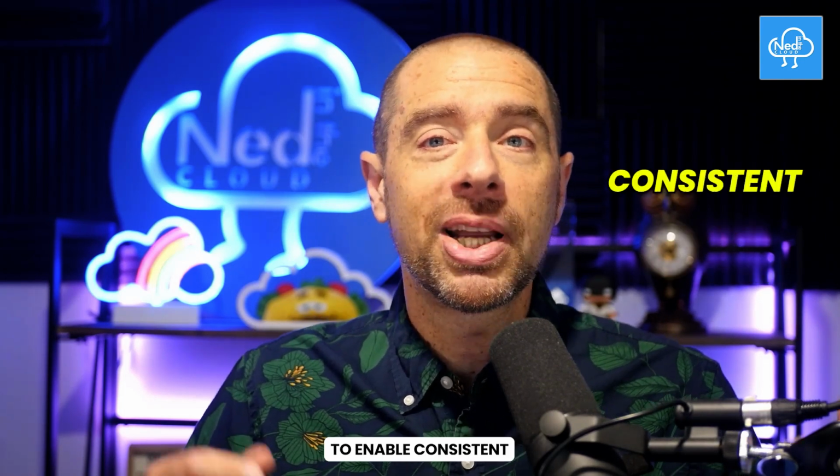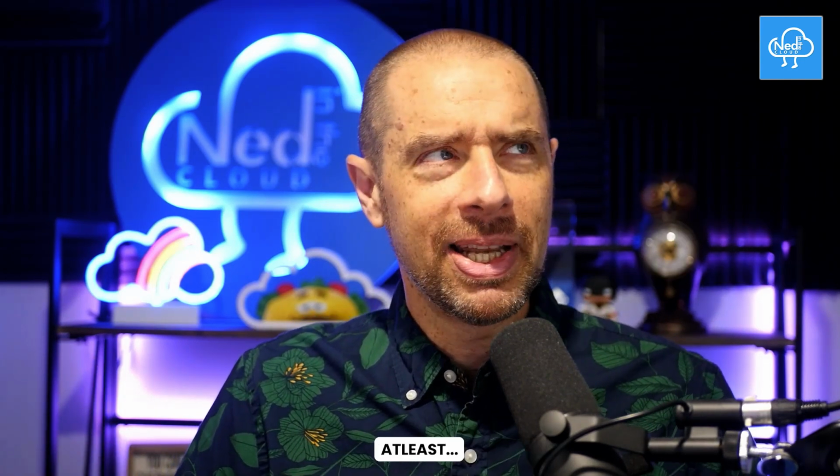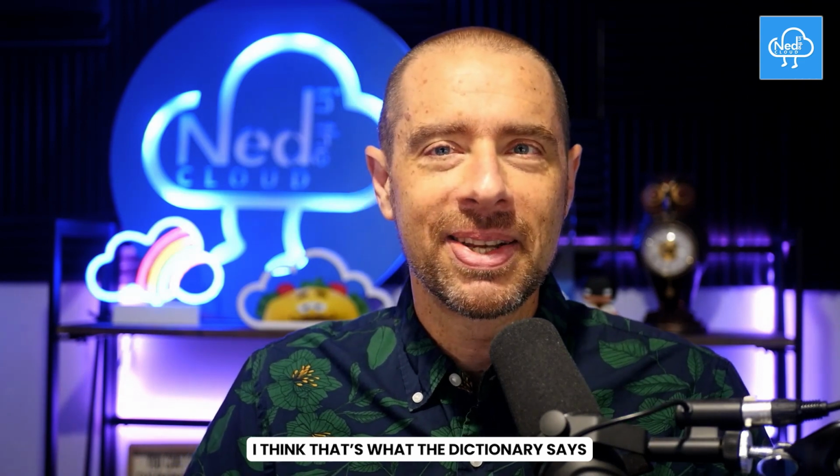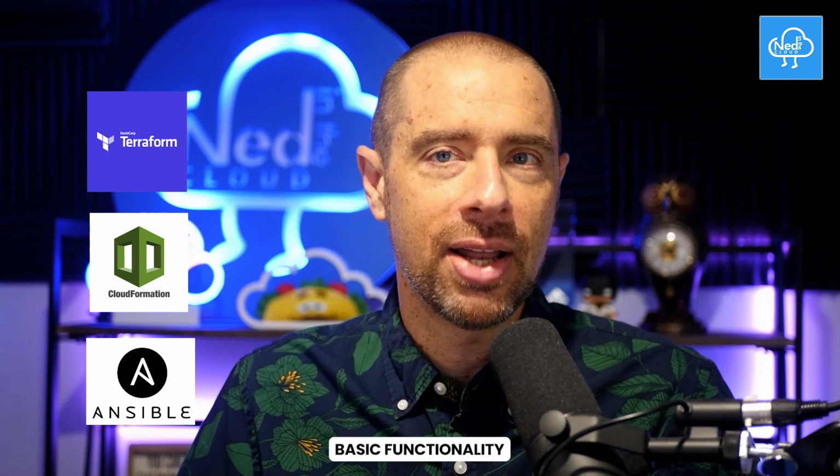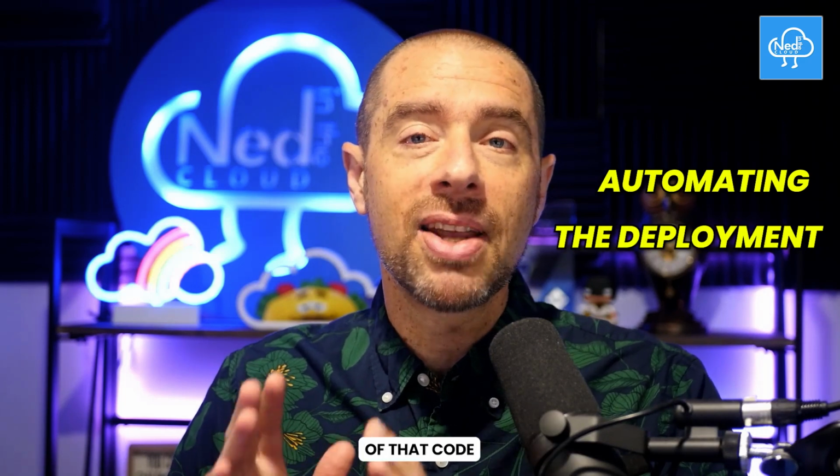Infrastructure as code is the practice of enshrining an infrastructure configuration in machine-readable language to enable consistent and repeatable deployments. At least, I think that's what the dictionary says. Tools like Terraform, CloudFormation, and Ansible all enable this basic functionality. But the real power of IaC comes from automating the deployment of that code.